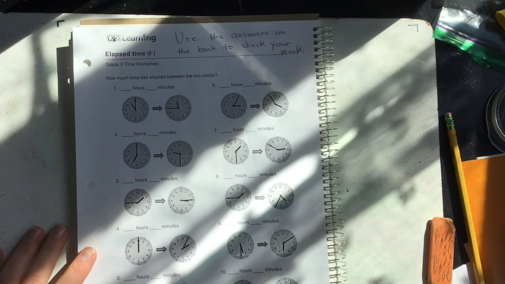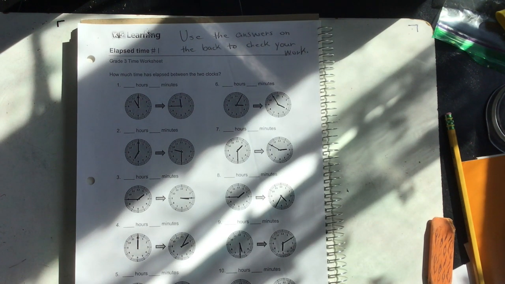Next assignment is going to ask you about elapsed time. Like I've said before, elapsed time is all it is: finding out the amount of time that has passed from one event to another.